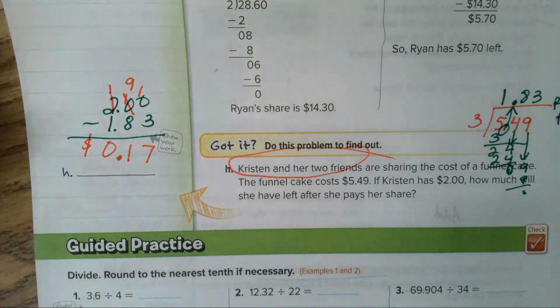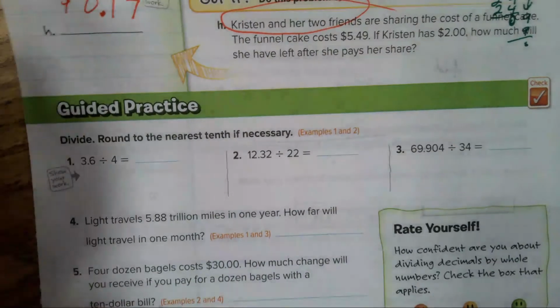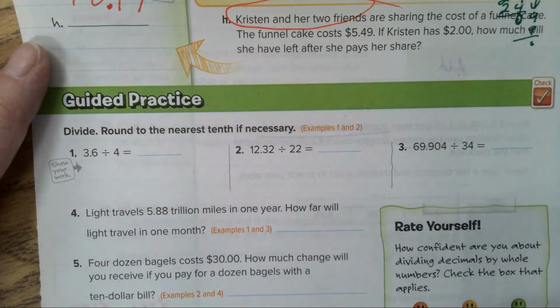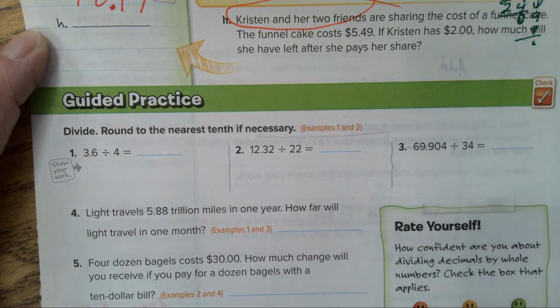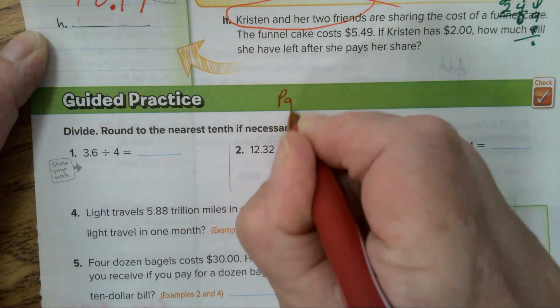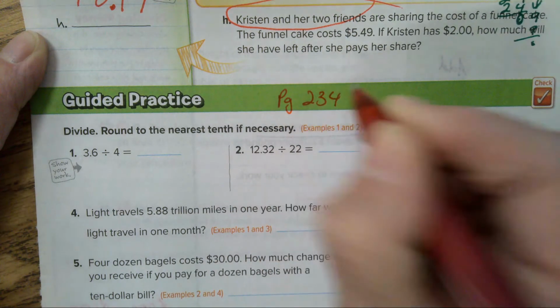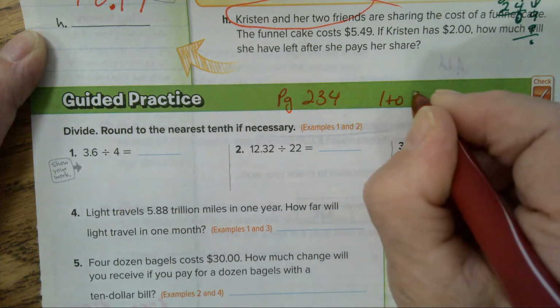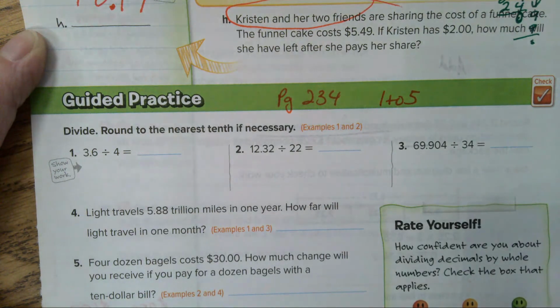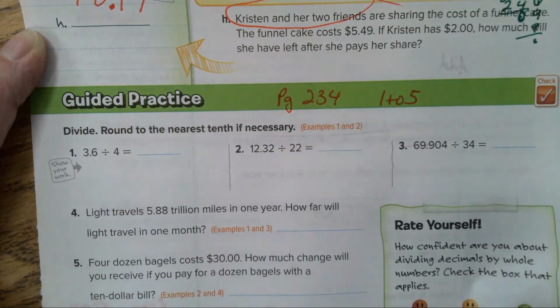Any questions? Okay, what do I want you to do for classwork and homework? This is what you're going to do for today. On page 234, you're going to do 1 to 5. Then I will give you those answers before the end of the class.